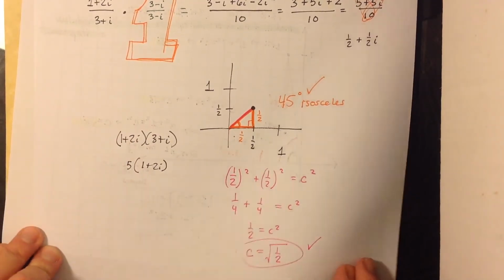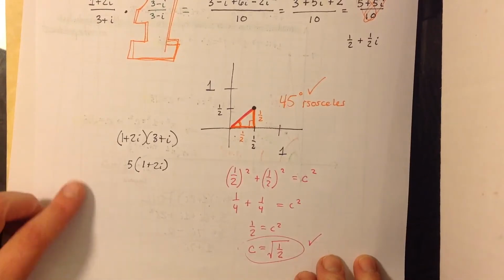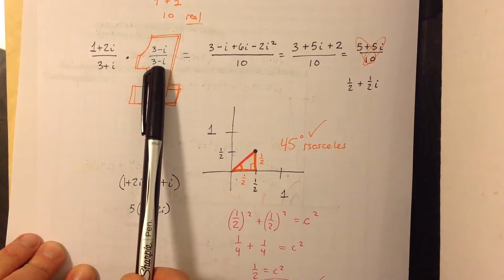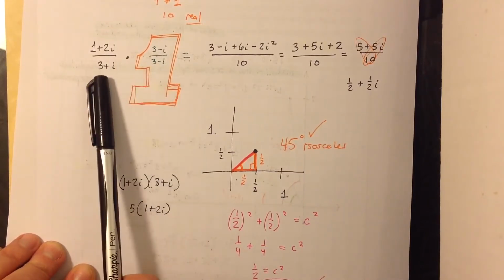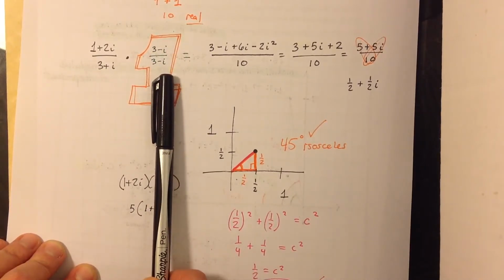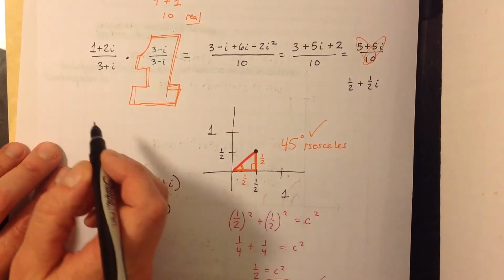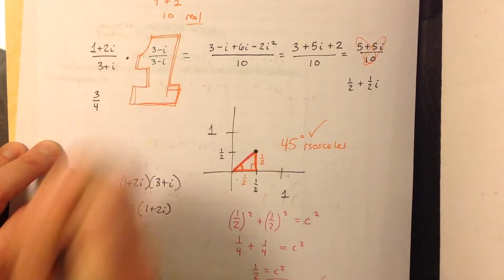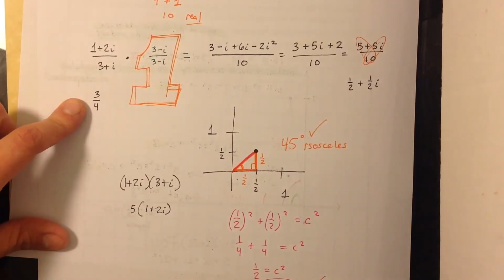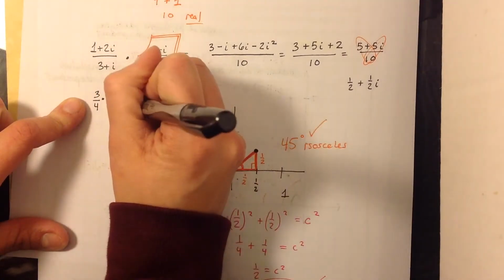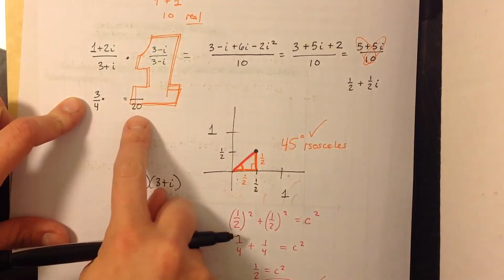Division is the most complicated, but all you need to do, it just comes down to multiplication. Multiply by the complex conjugate, top and bottom, because that's just giving you a 1. Really, you're just making an equivalent fraction here. You did this back in like 6th or 7th grade algebra, where you were making common fractions. Let's do 3/4 was the original fraction, but let's say I wanted it to be 20 as my denominator instead.